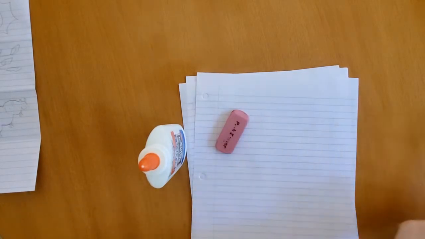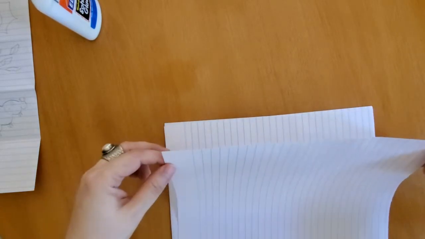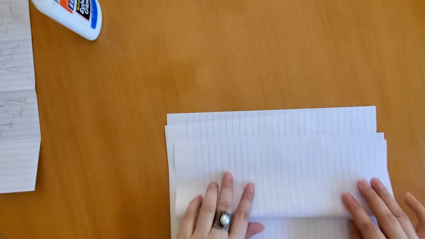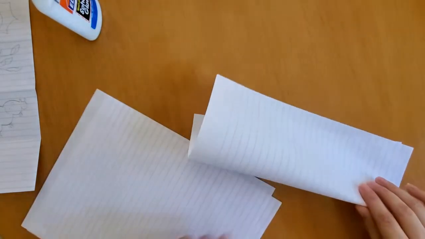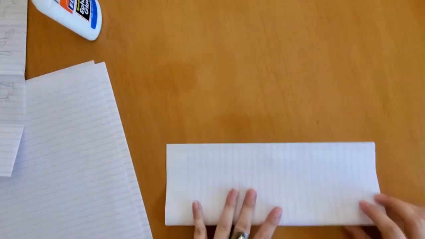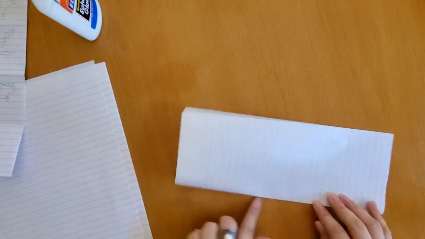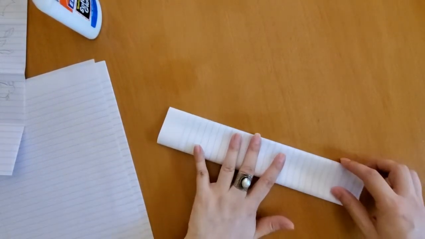So the first thing we're going to do is make the links. For that, you're going to need paper, and we're going to fold this paper in 4 parts. So I'm going to fold this one like this, and then like this.